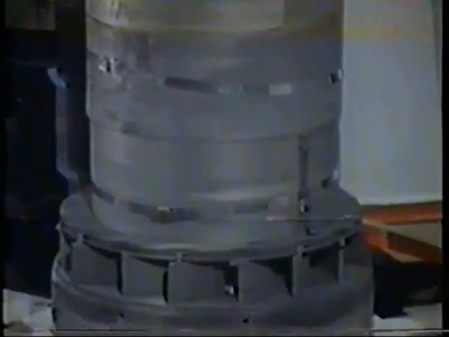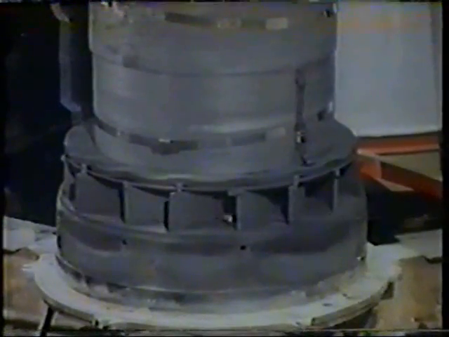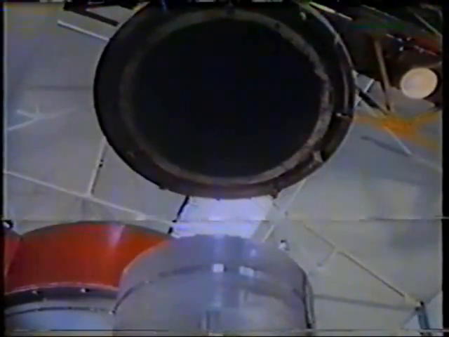Here, several coils of cold-rolled steel are going to be annealed at the same time. Now, when steel is heated in air to a high temperature, a black oxide forms on the surface. To prevent that from happening, these coils are enclosed in a special jacket.